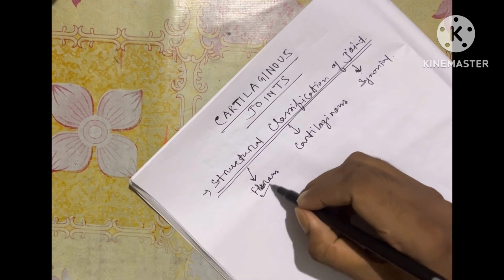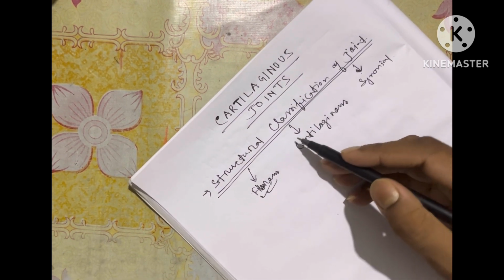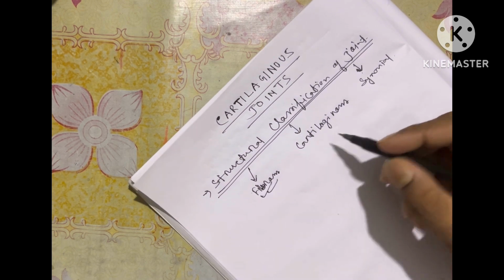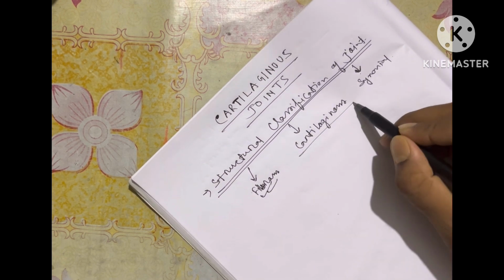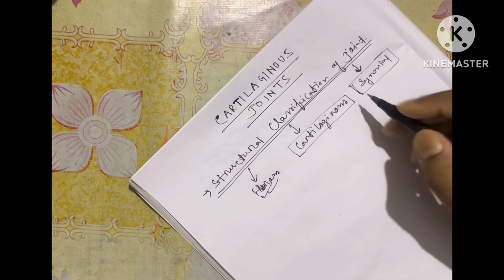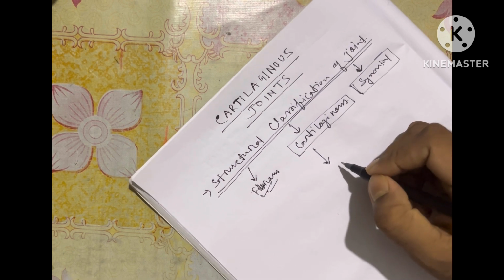Here we have already discussed the fibrous joints, what the types of fibrous joints are. If you haven't watched that video, I'll put the link in the description. You can directly go and check that video. Today we're going to discuss the cartilaginous joints, and in the next video we're going to discuss the synovial joint.